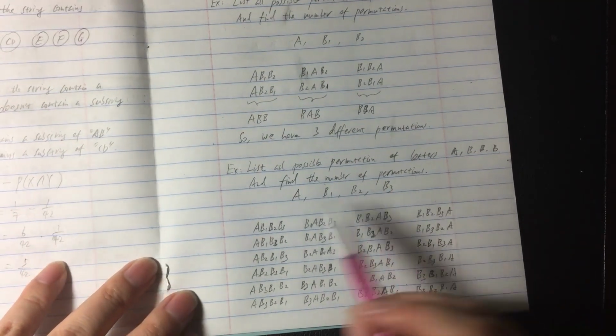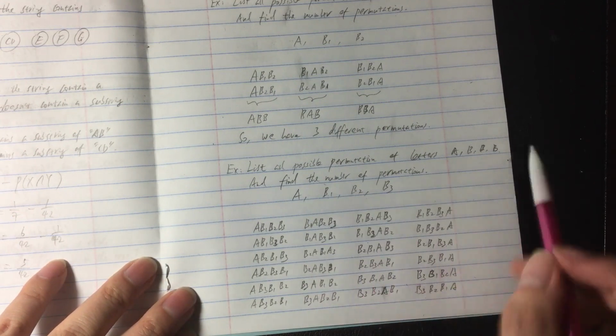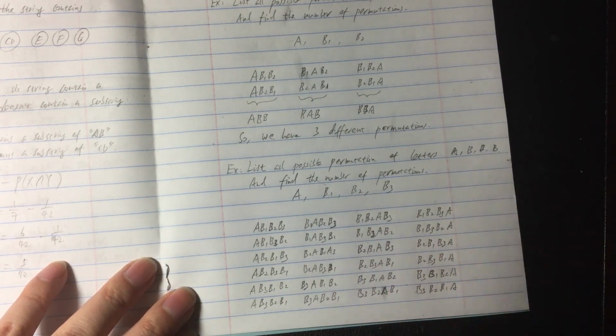But the thing is, B1, B2, B3 are exactly the same. They all represent B's.